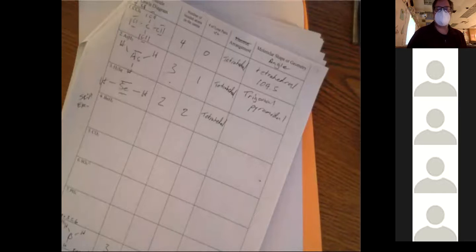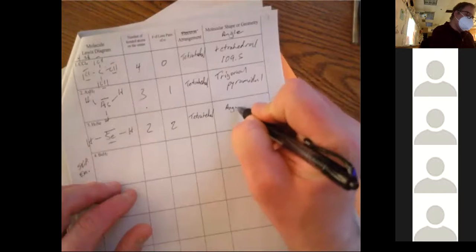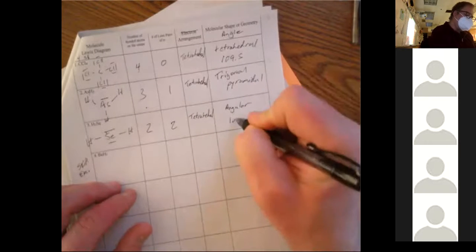Is it angular? It is angular. Nice job, Sydney. So angular. Does this look like it has an angle though? No. But we know if we look, it should have an angle of 104.5.